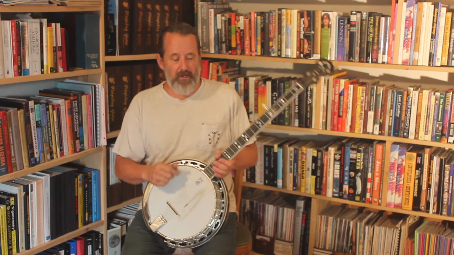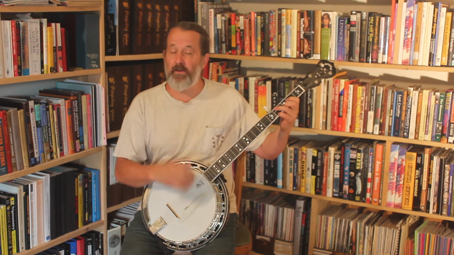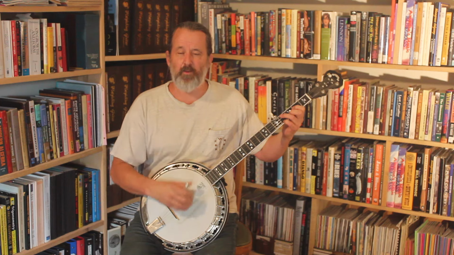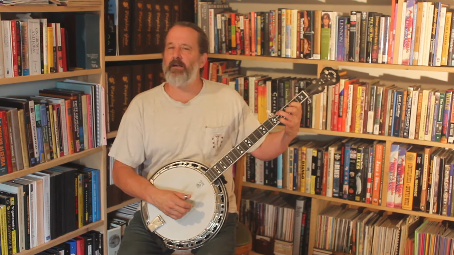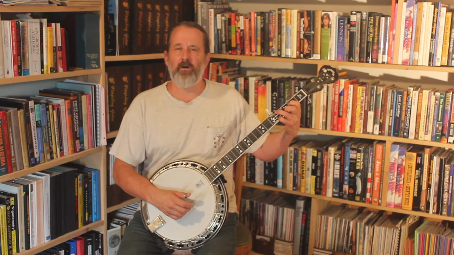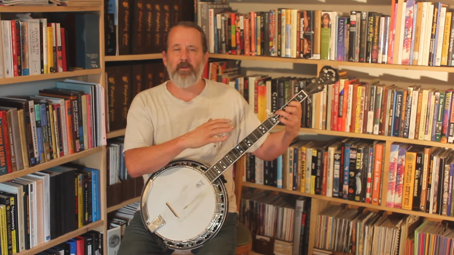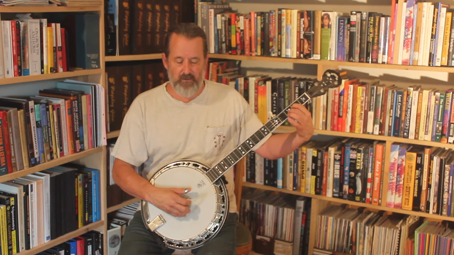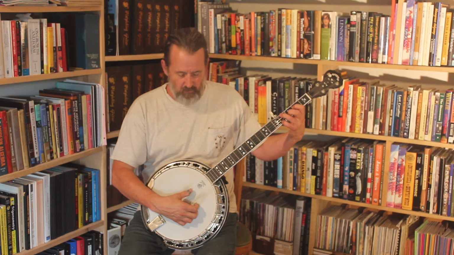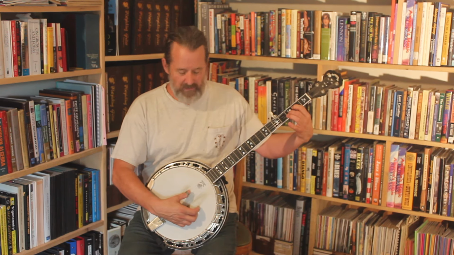Now the cool thing about the key of D, or playing over a D chord, is you don't have to hold that 4-note form like that, because this note is a D, this note is a D, so this is a full D chord, but also just that is a D chord.